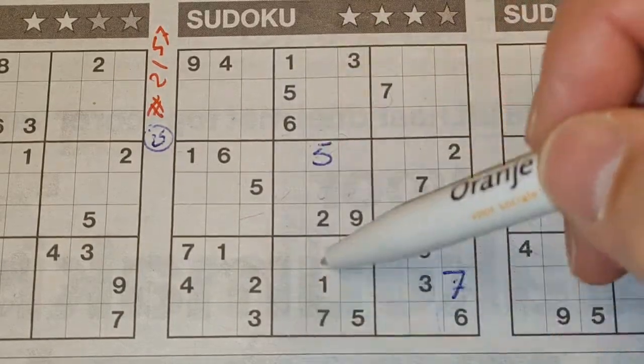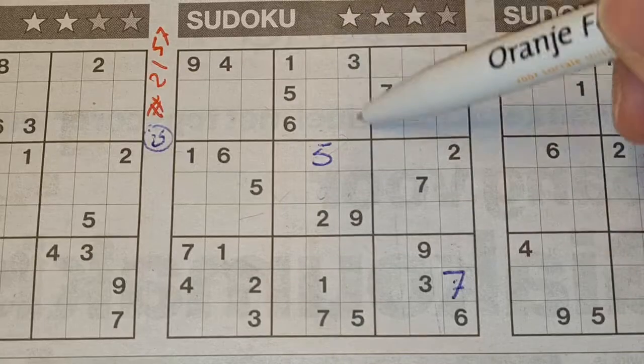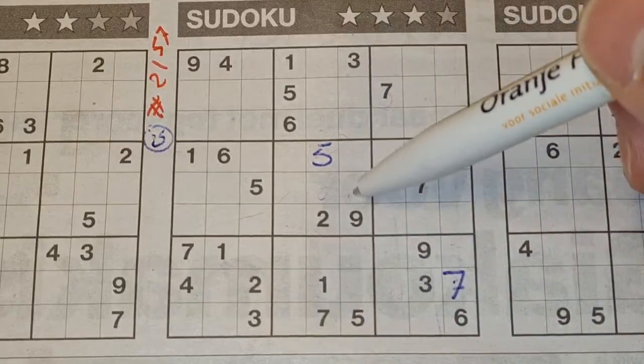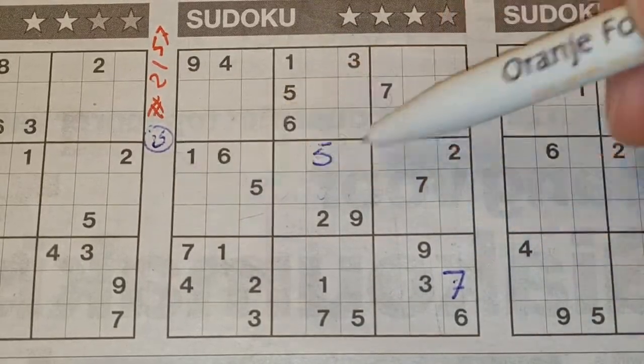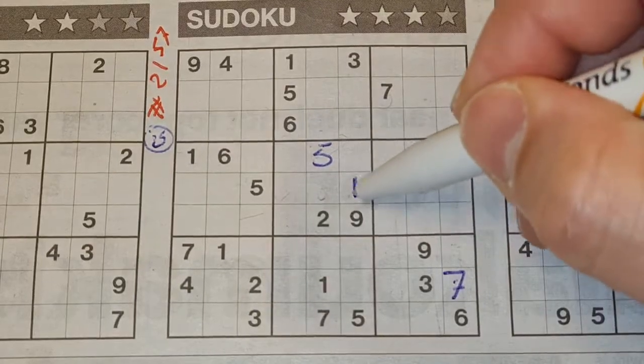A 1 in this column, a 1 in the middle column. So the column next, the only 2 places for the 1 should be here or there. We see there 1, no 1 there. 1 should be there.